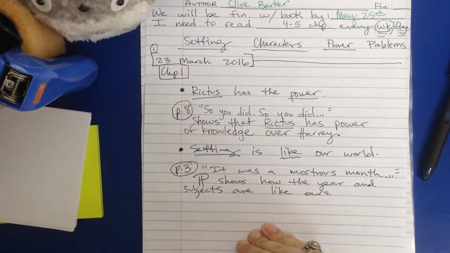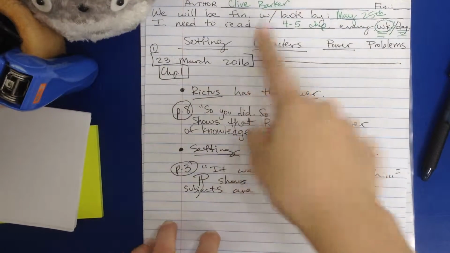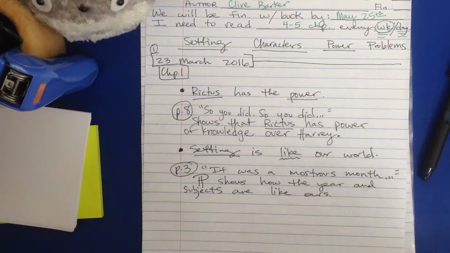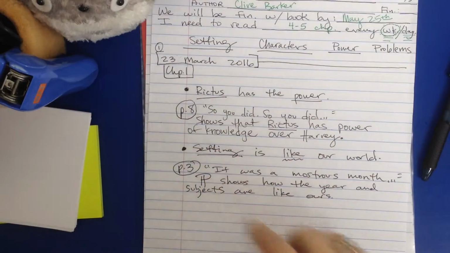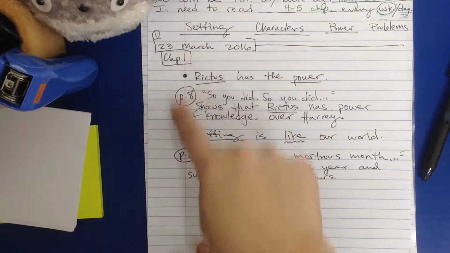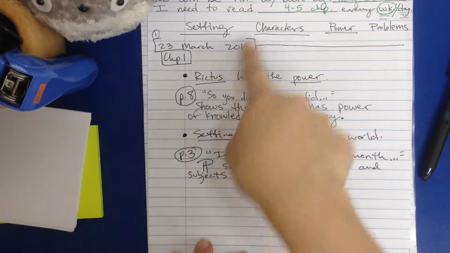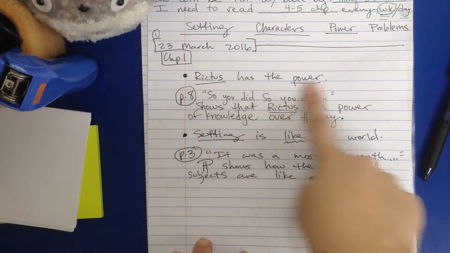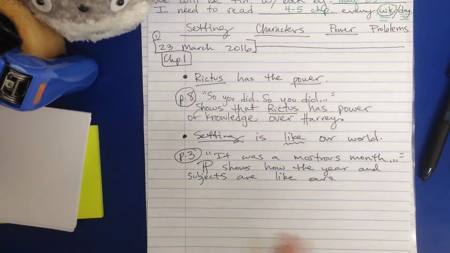Now, every time you pick up your book, you want to make sure you go ahead and put the date of your note-taking and probably the section or chapter number that you're on. So these are my notes for chapter 1. Now, I took down 2 bullets. Rictus has the power, so this is for power, and this is for character. So this is just what I saw. And I just do this at the end of every chapter, or at the end of every 2 or 3 chapters. I don't do it every page. That's not the best form of note-taking.